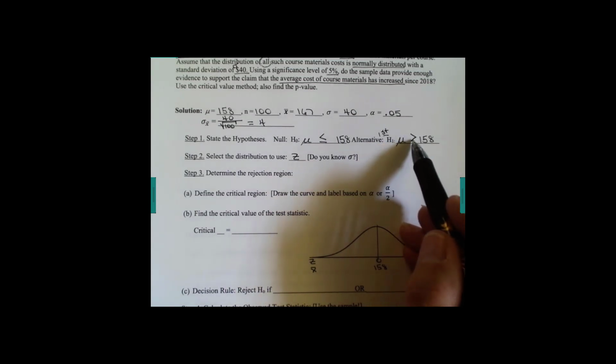Now, I want my rejection region to be where? Well, look at the alternative. I got to put it in the left tail. So I'm going to come over here and say I got a rejection region. It's over here in this tail. And how big is it? It's my rejection region. It is 0.05. It is all of alpha because I don't divide alpha for a single tailed test.